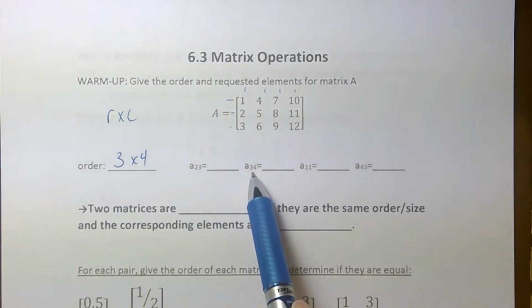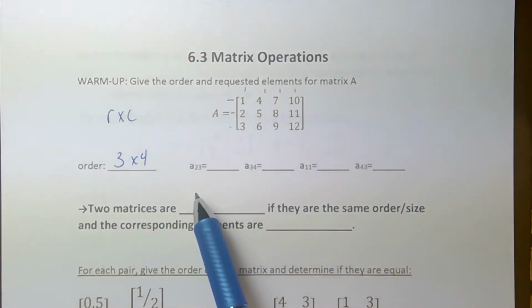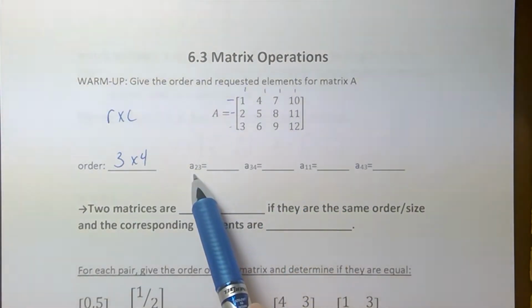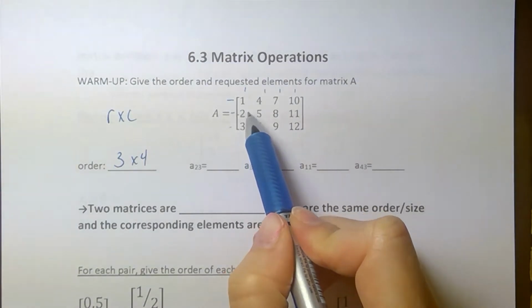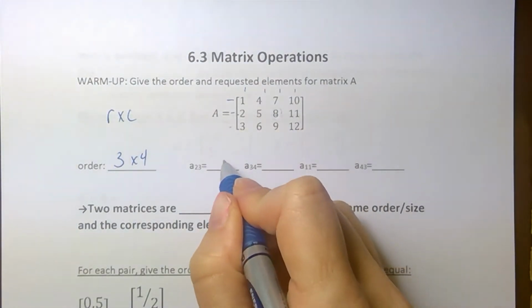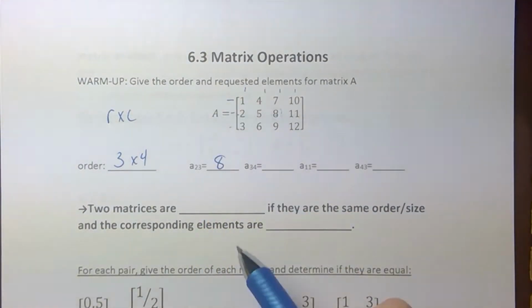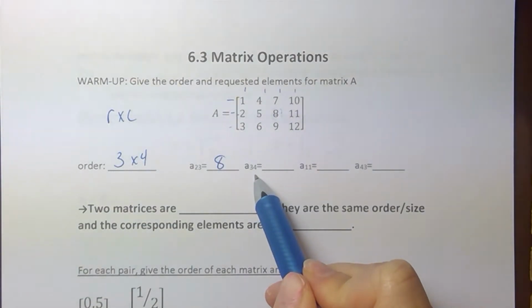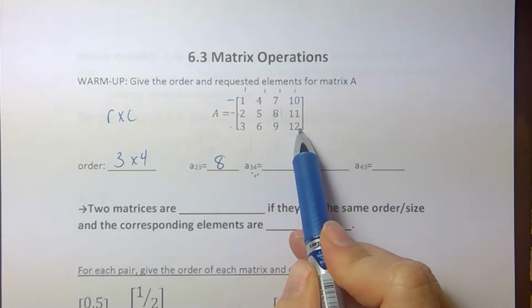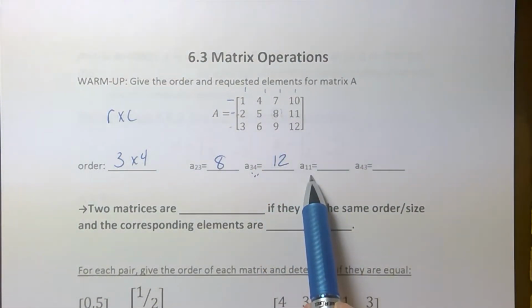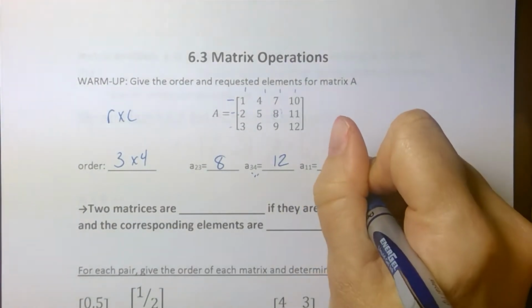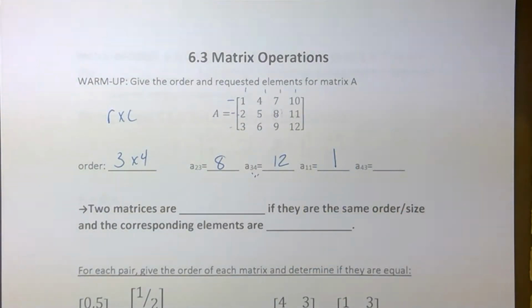So now I need to name these 4 elements. The first element I'm asked to name is element A23, which would be second row, third column. So second row, 1, 2, 3, third column, I have an 8. What about element A34? Well, that would be third row, fourth column. Third row over to the fourth column, I have a 12. And then I have 1, 1, so that's that first row, first column element.